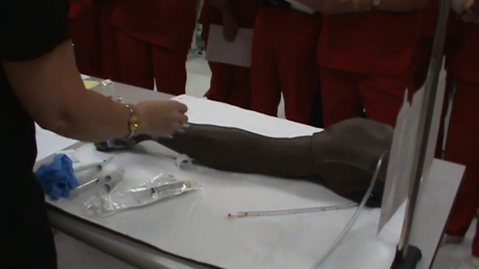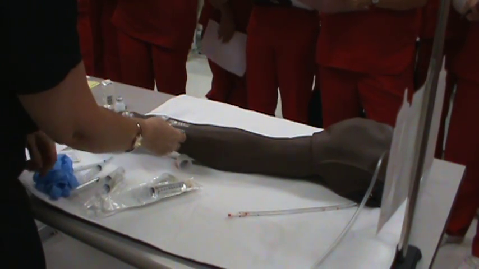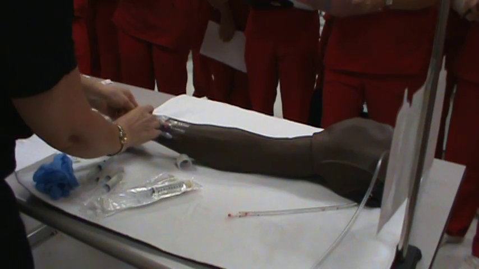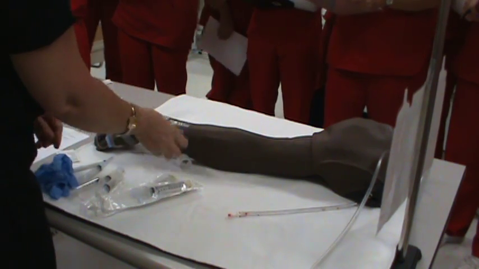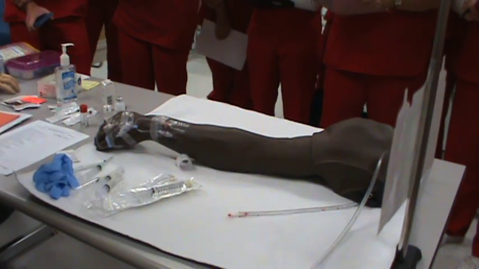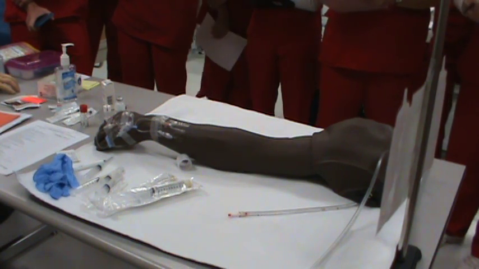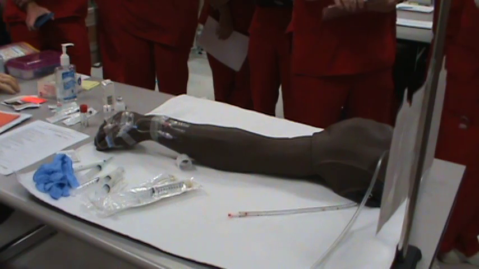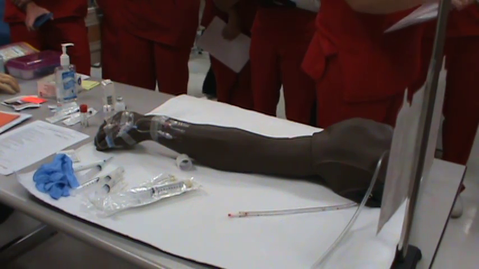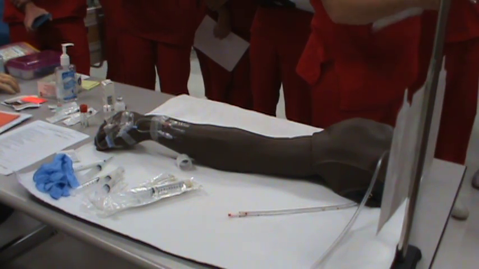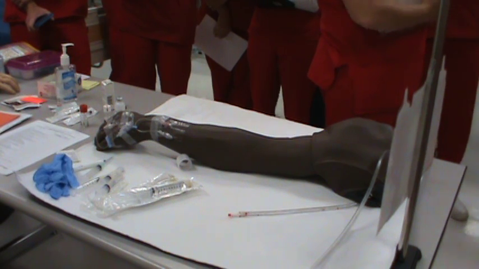You would bend it where the port is. Let me see if I can find the tubing, the tubing with the port. It's heavy.